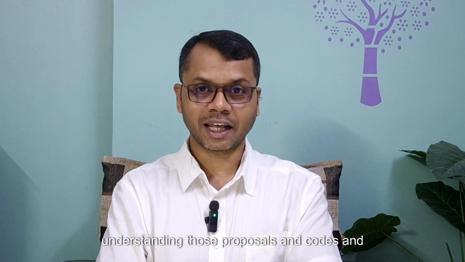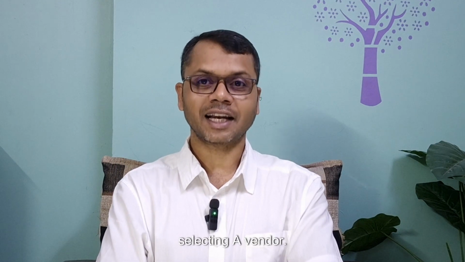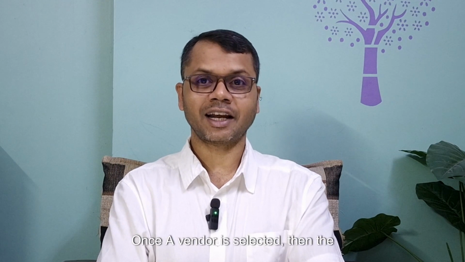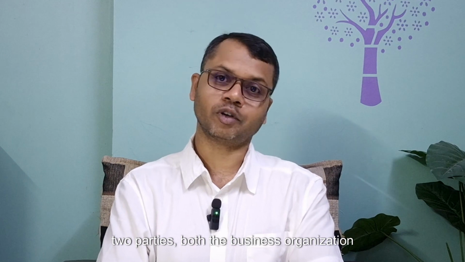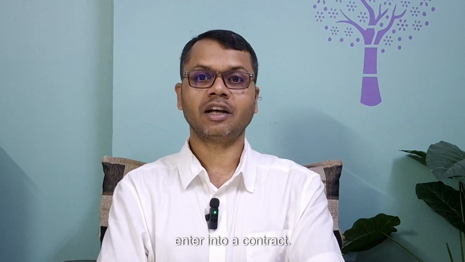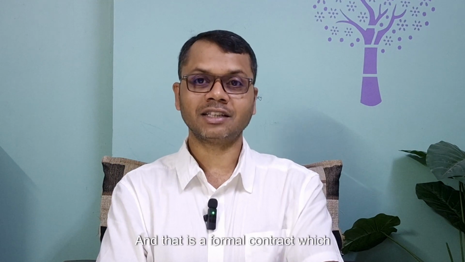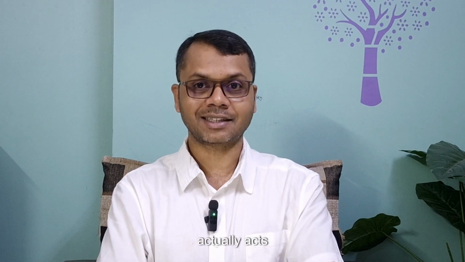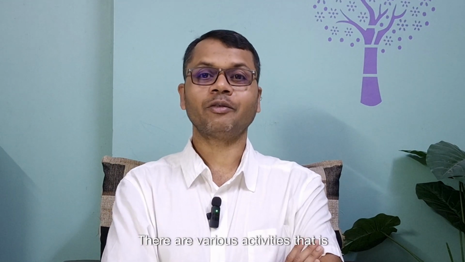Then the next item would be understanding those proposals and quotes and identifying or selecting a vendor. Once a vendor is selected, then the two parties, both the business organization as well as the development organization, enter into a contract, and that is a formal contract which actually acts as the boundary between the pre-project phase and the project phase.